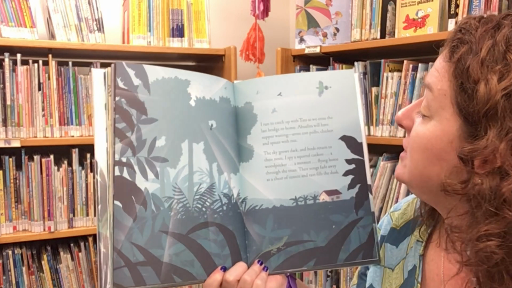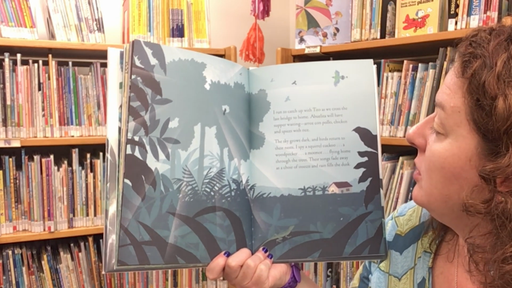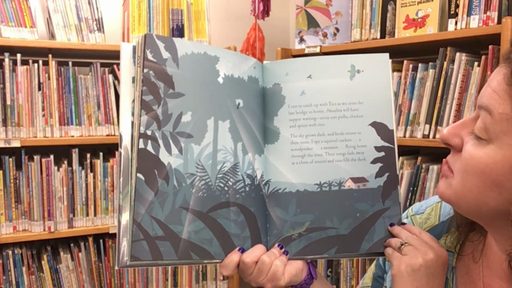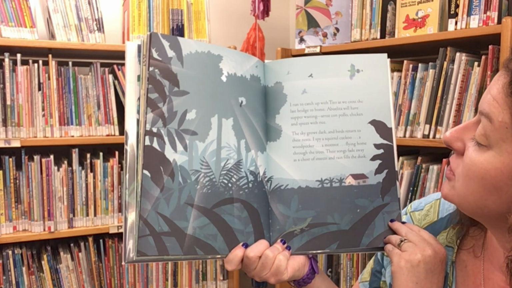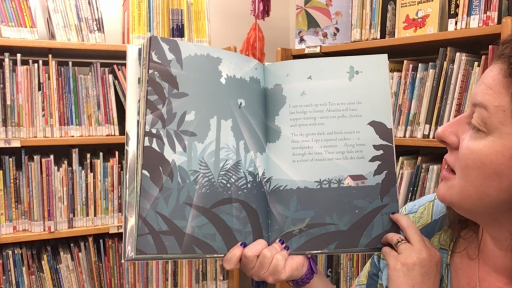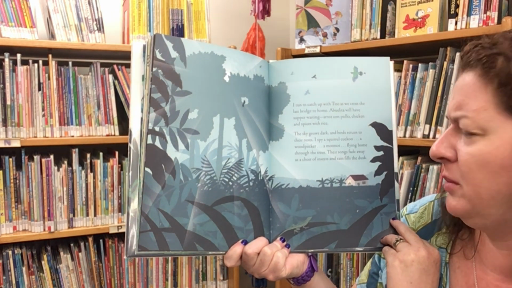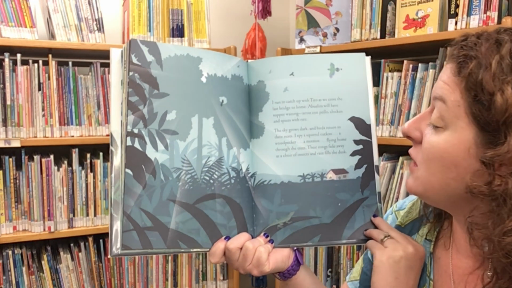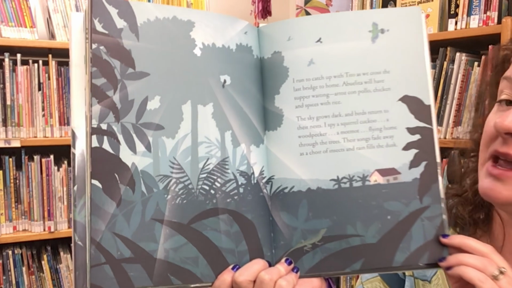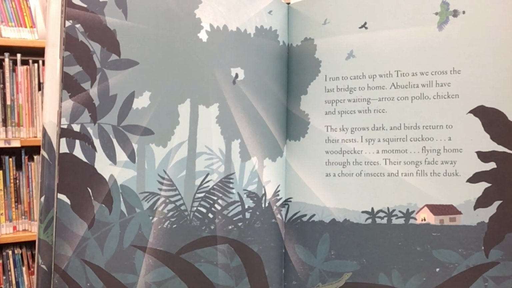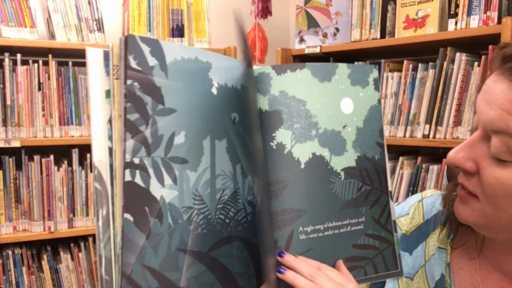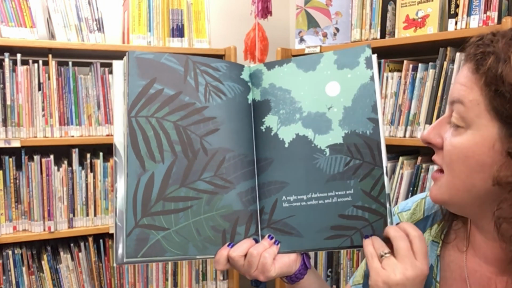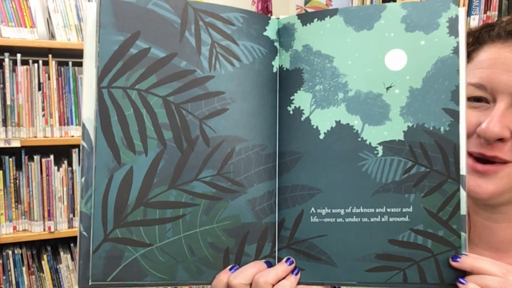I run to catch up with Tito as we cross the last bridge to home. Abuleta will have supper waiting, arroz con pollo, chicken and spices with rice. The sky grows dark and birds return to their nests. I spy a squirrel cuckoo, a woodpecker, a motmot, flying home through the trees. Their songs fade away as a choir of insects and rain fill the dusk. A night song of darkness and water and life, over us, under us, and all around.